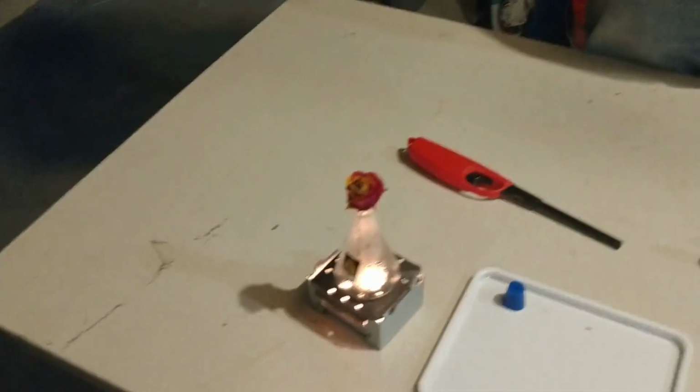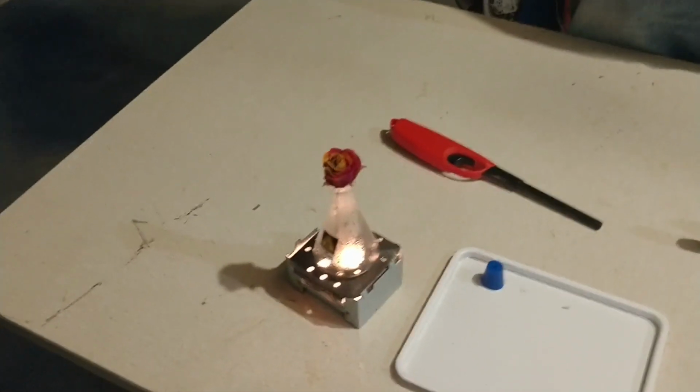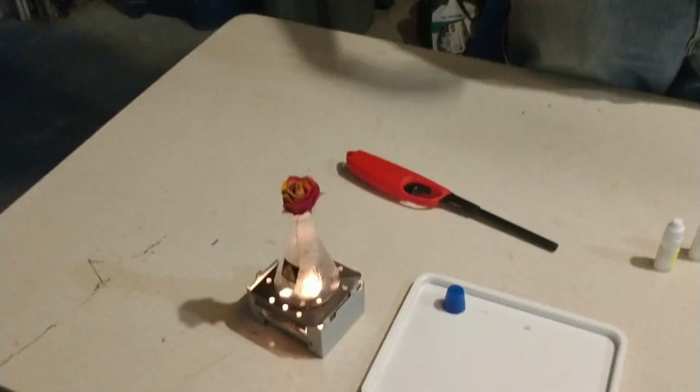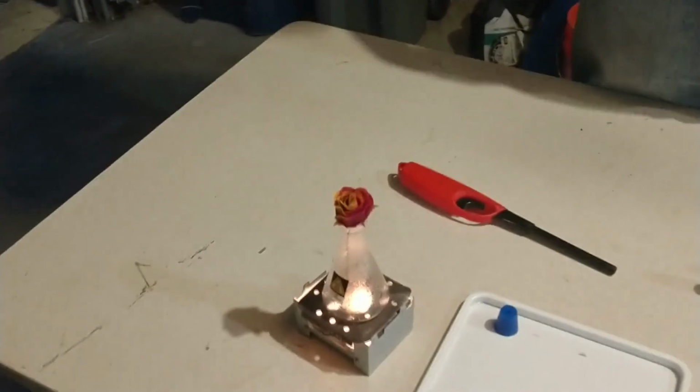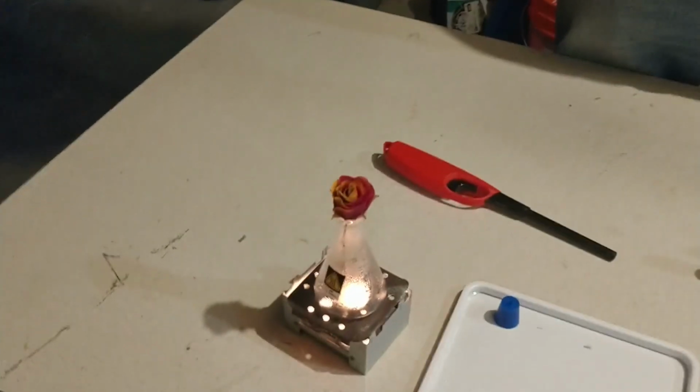Here we've now almost completely changed colors from blue to red as the sulfur dioxide gas inside the flask is coming up and changing the color of the indicator.